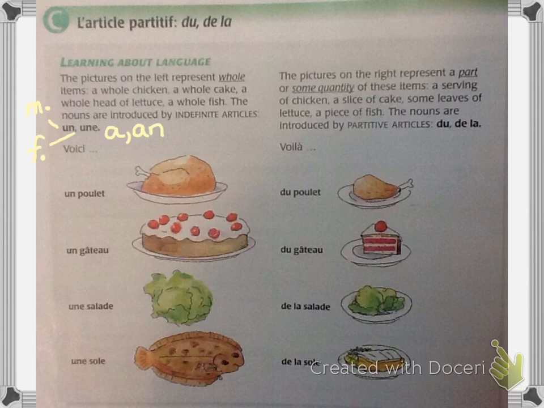The pictures on the right represent a part or some quantity of these items. A serving of chicken, a slice of cake, some leaves of lettuce, a piece of fish. The nouns are introduced by partitive articles du, de la. Voilà du poulet. Voilà du gâteau. Voilà de la salade.